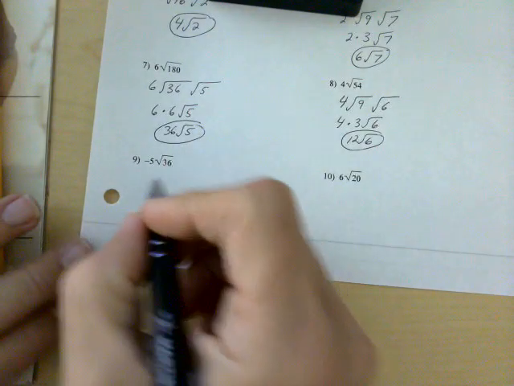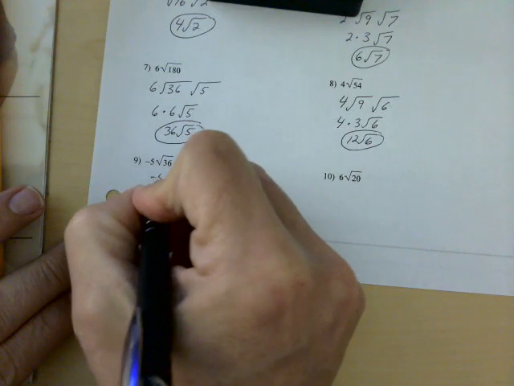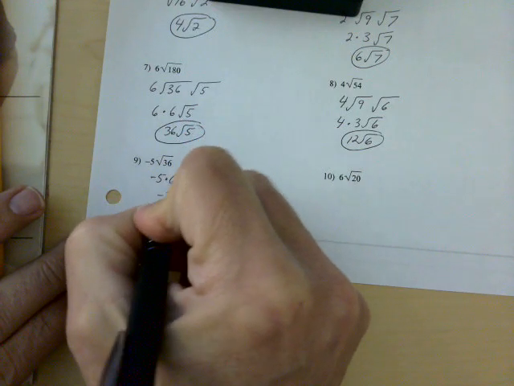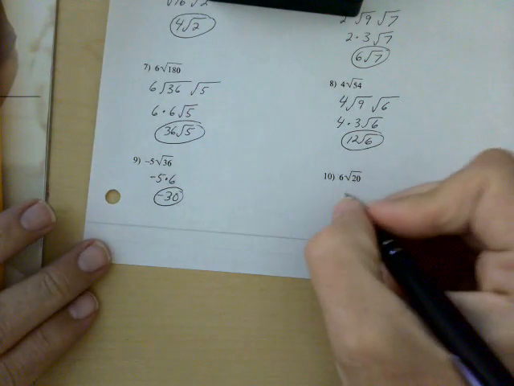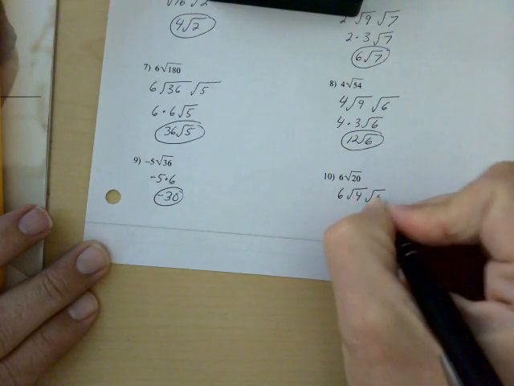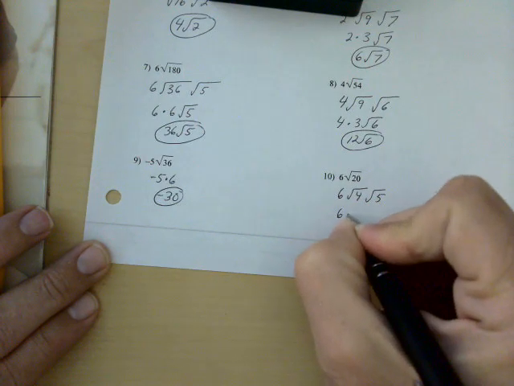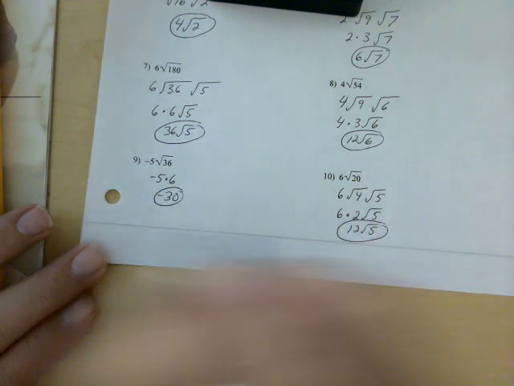And then this one, the good news is 36 is a perfect square. So this is nothing more than -5 times 6, which is -30. Okay? And the last one, pretty easy. You should know 20 is 4 times 5. So the square root of 4 is a 2. So 12 root 5. Okay?